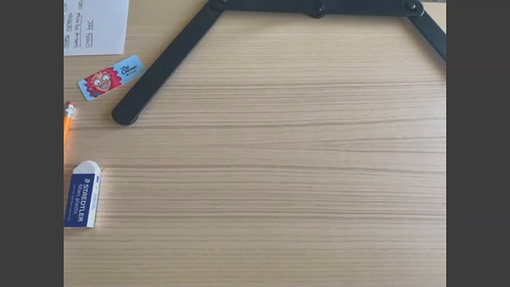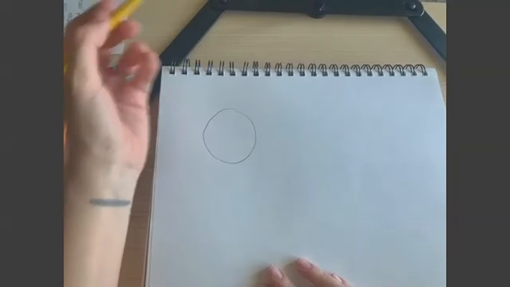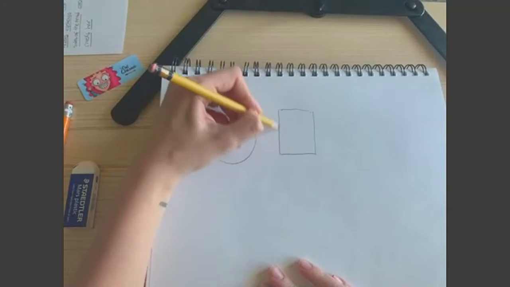Okay. Let me go with another paper. Another fun thing about cartoons is that you can also have different shapes for your face. For example, we could have a circle face. Maybe we can have a face that is more like a square.